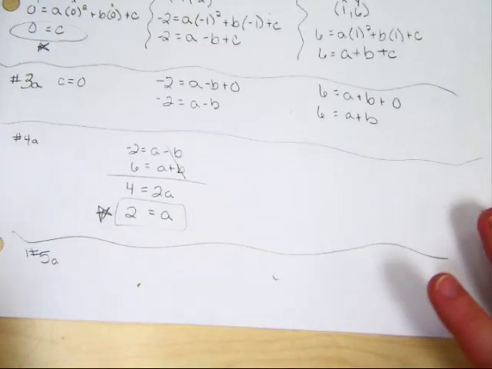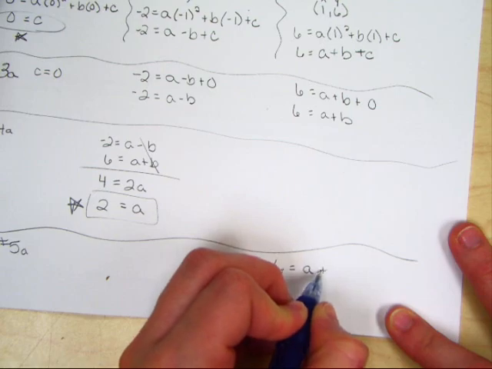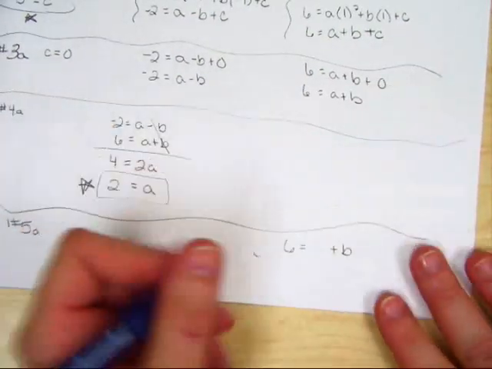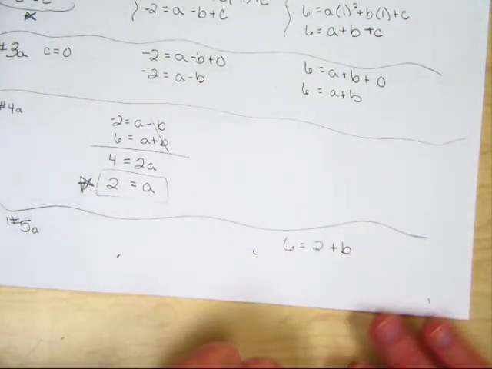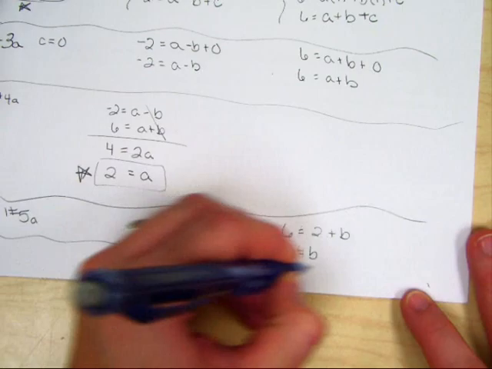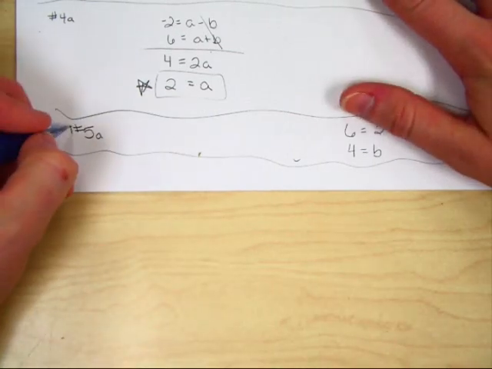You don't have to write the steps out, but I know some people like them. So that's 6 equals a plus b. But remember, we solved for a, and a is 2. So 6 equals 2 plus b. 4 equals b. Last thing we do is we write our final answer. That would be step 6a if you're concerned.